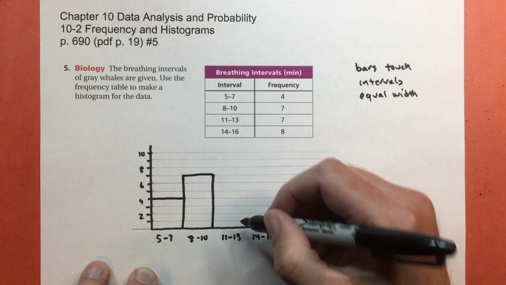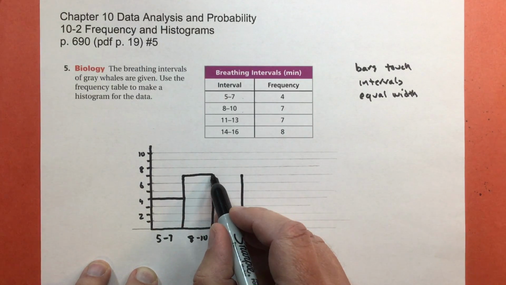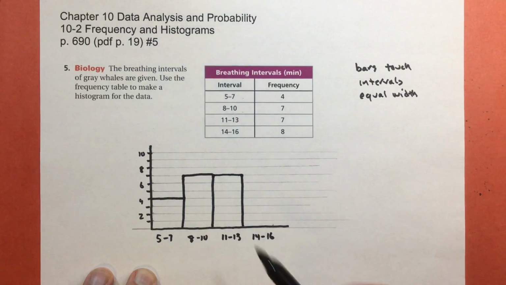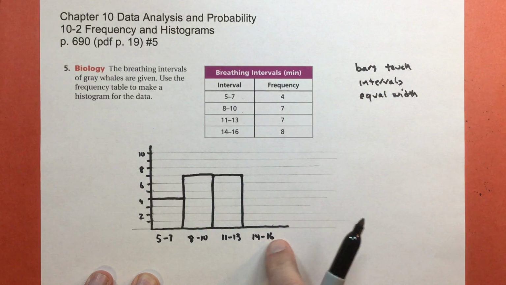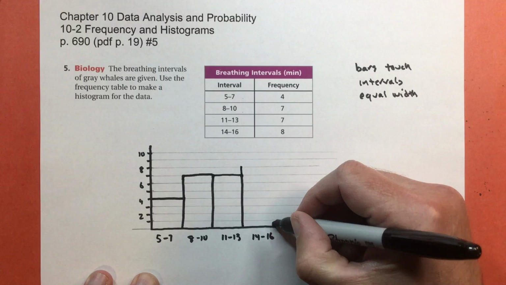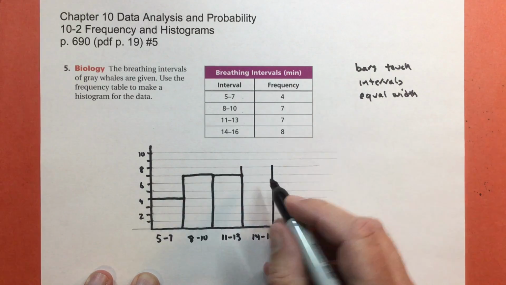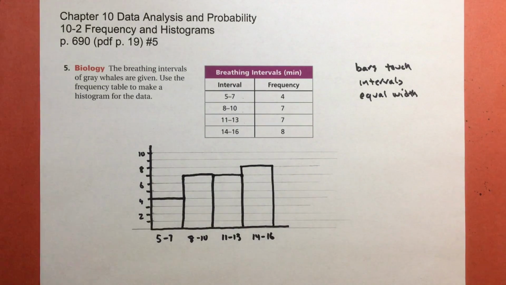My next interval also goes up to 7, so that's going to be the same height. And notice that I'm sharing the sides of the bars because the bars have to touch. Finally, the last one goes up to 8, so that's going to go up to 8 like that. There you go. Now, I'd probably go and erase all the pencil lines that I drew, but that's okay. We don't need to do that.